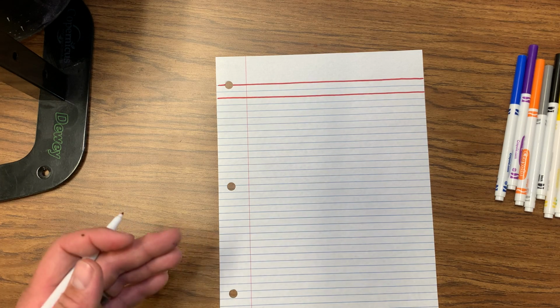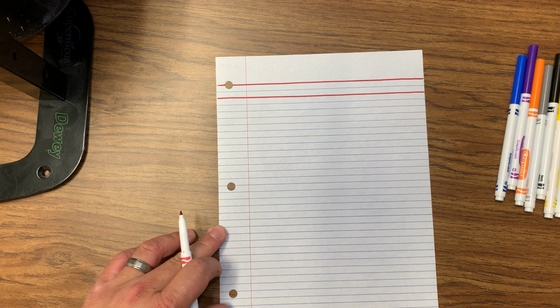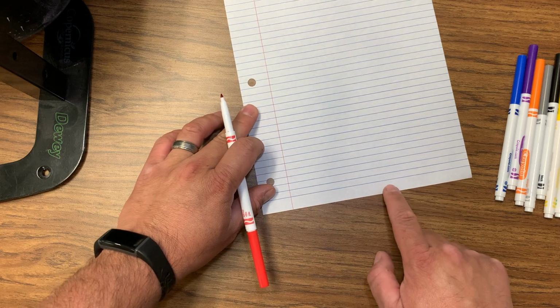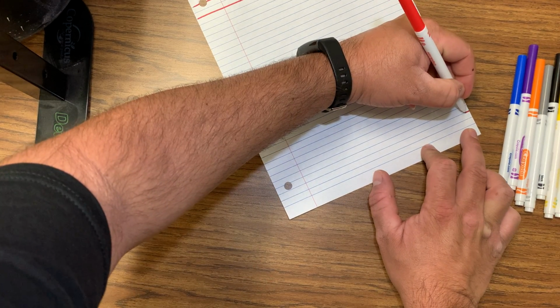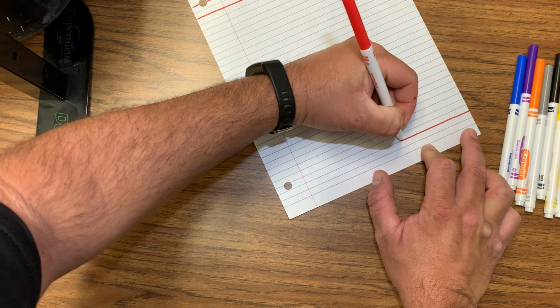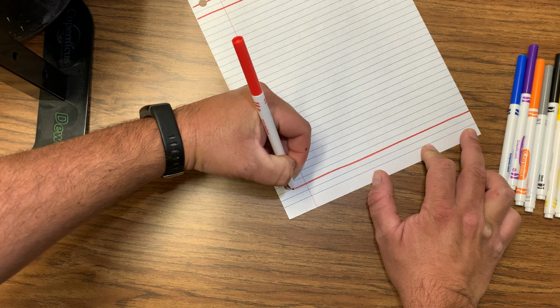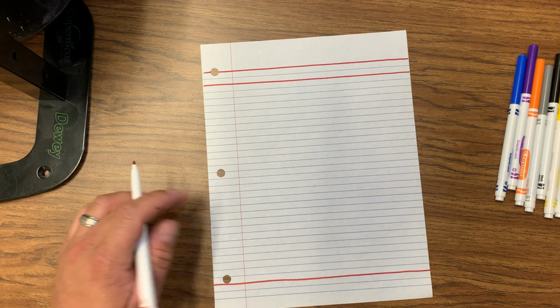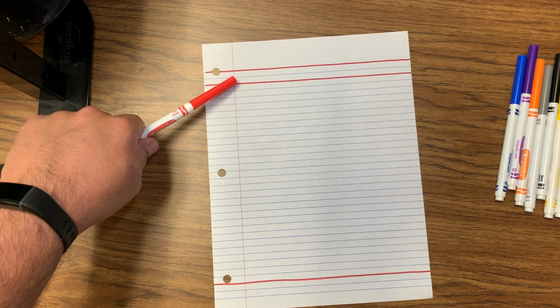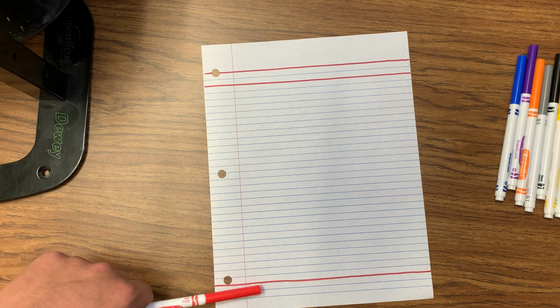All right, and then the last diagonal line, I'm gonna go to the very bottom. I'm gonna count maybe 3 lines up and draw a line going across there. So 3 lines. Top line, 2 lines down, then from the bottom, 3 lines up.